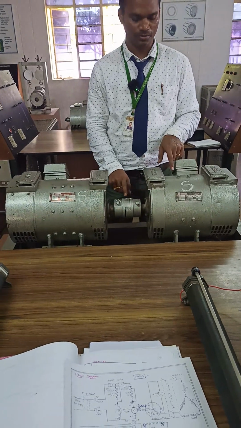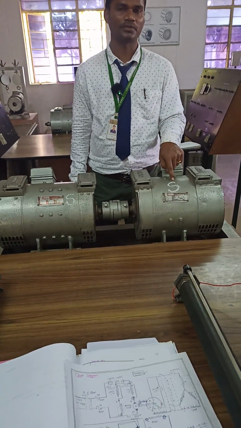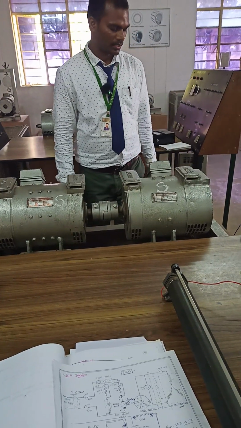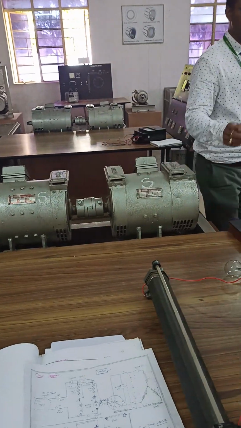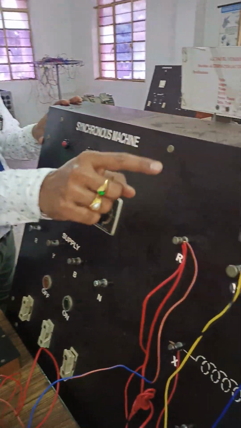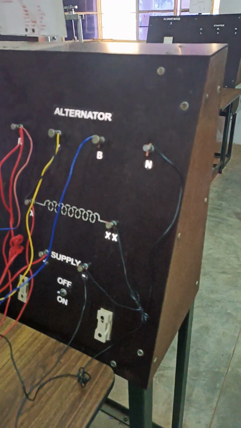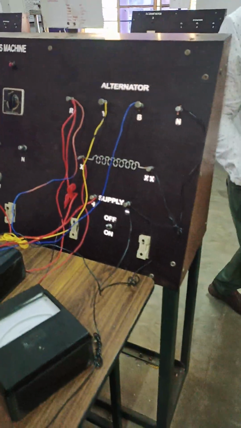On the rotor part you are going to have the field winding, on the stator part you are going to have the armature winding, and this armature winding is brought out as R Y B. Now let us try to see the connections, how to connect this ZPF method.